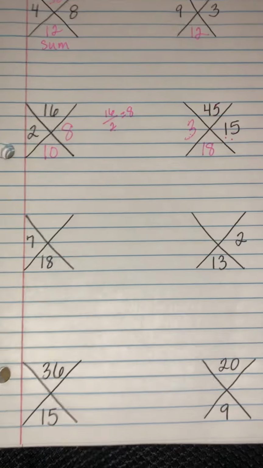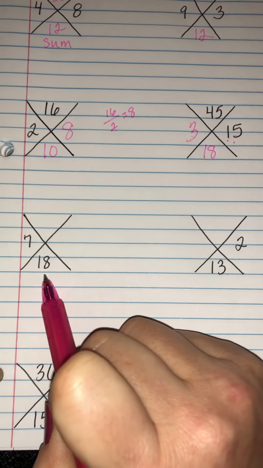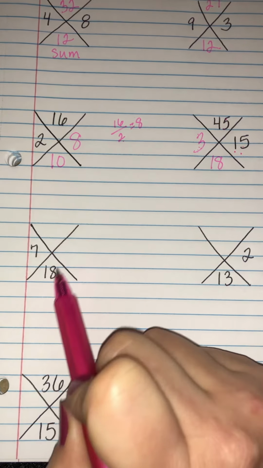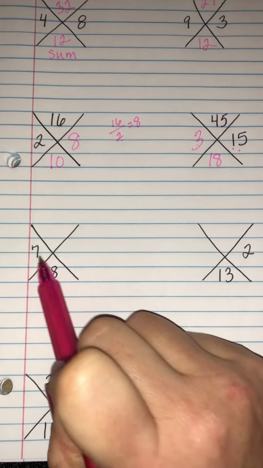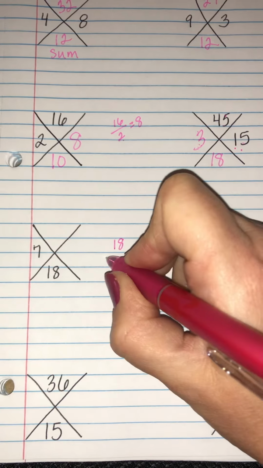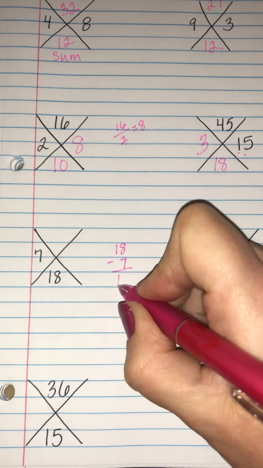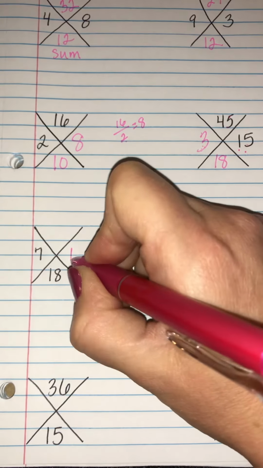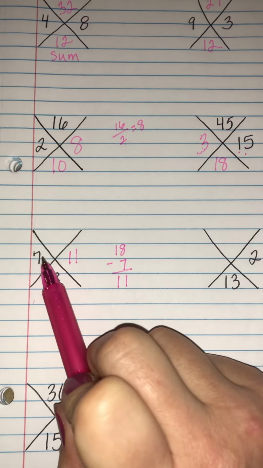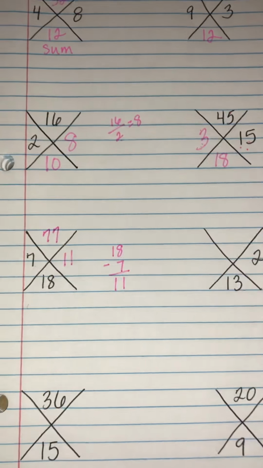Okay, so if you jump down to the next two, now we have a side number and the bottom number. Well, the bottom is our sum. That means we need to know 7 plus what would give us 18. Okay, so 7 plus what number is 18? So the way I find that number is I'm going to take 18 and I'm going to subtract 7. 18 minus 7 is 11. Okay, so now I have 7 plus 11 is 18. And now I can multiply to find my top number. 7 times 11 is 77.